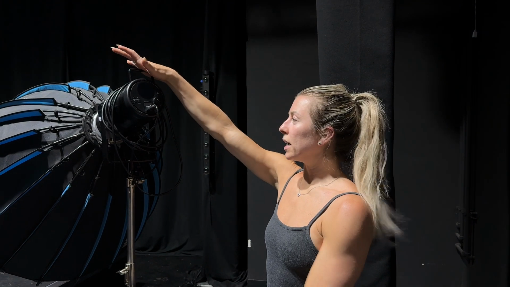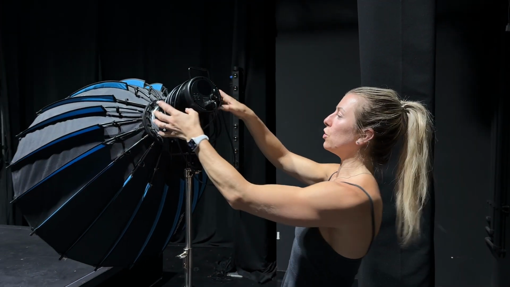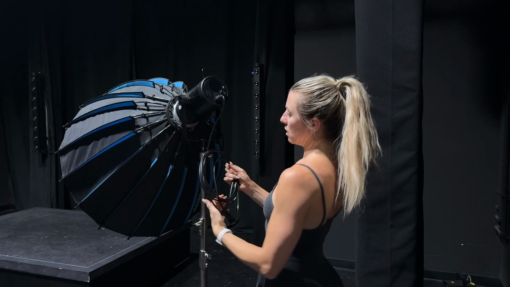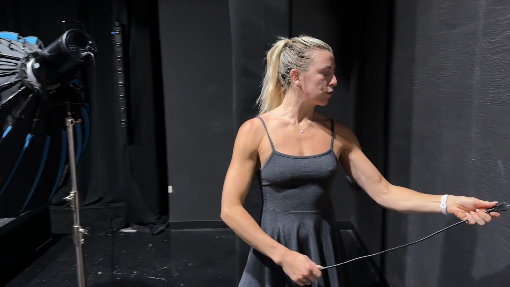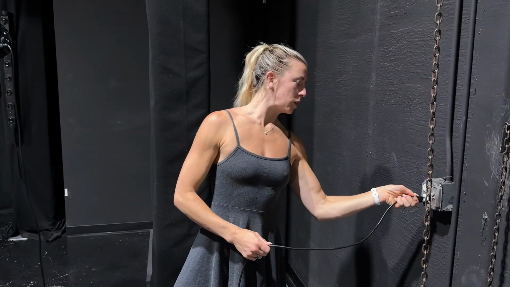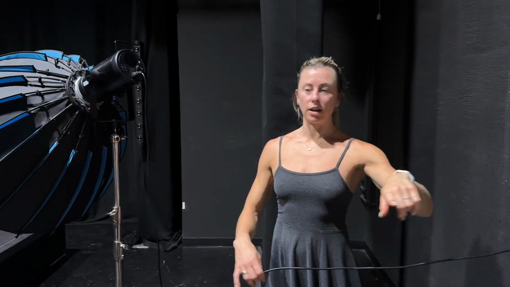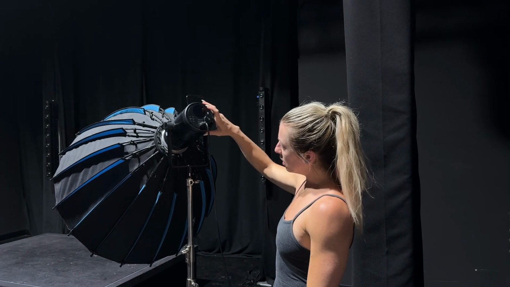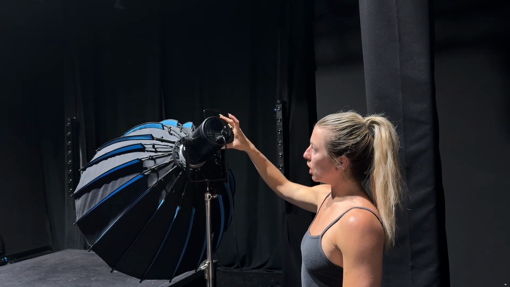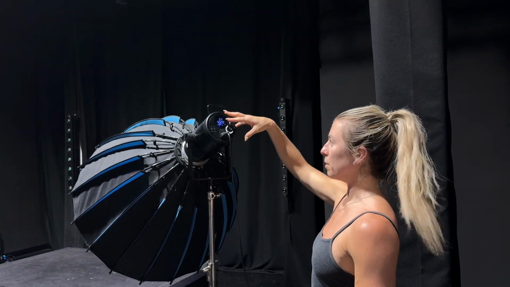We have 2 Godox lights, which are continuous for you to use. Should be preset just for you to be able to easily unroll and plug into the wall. We do have extra extension cords on the cart if you need. Underneath the light there is a switch to be able to turn it on, give it a couple of seconds and it should light up.